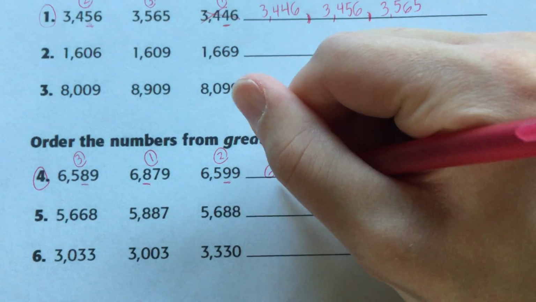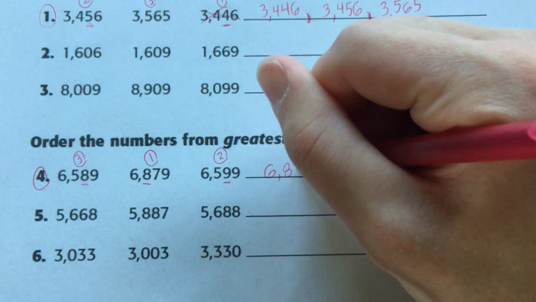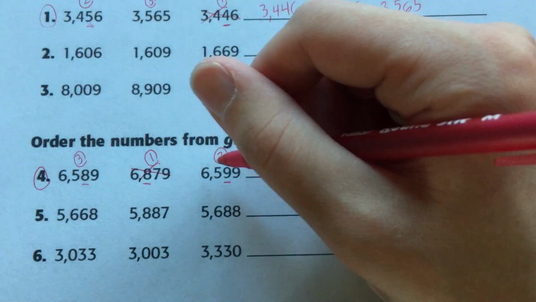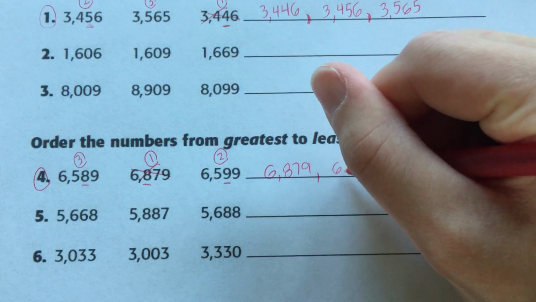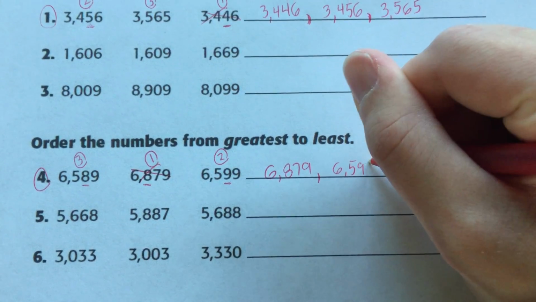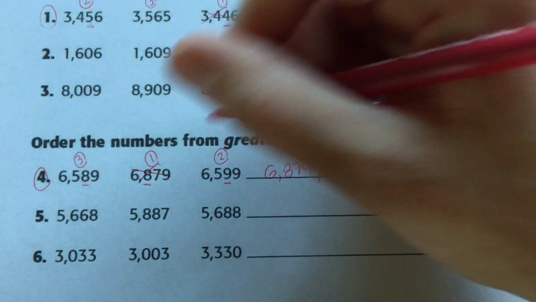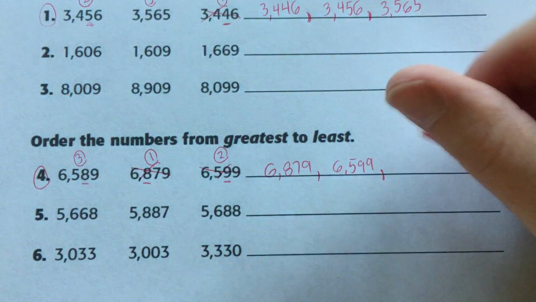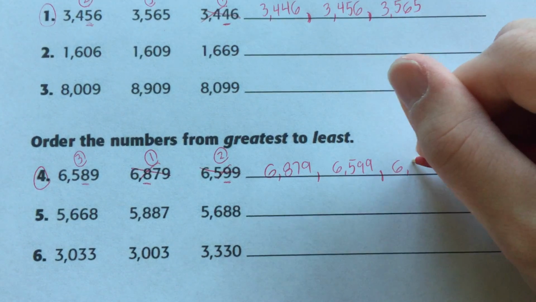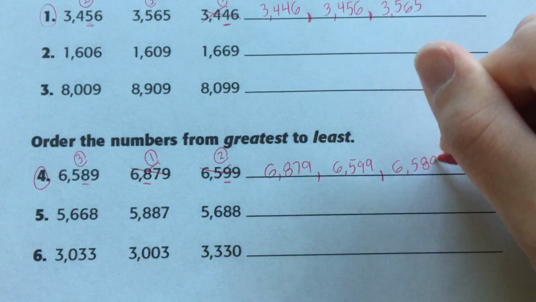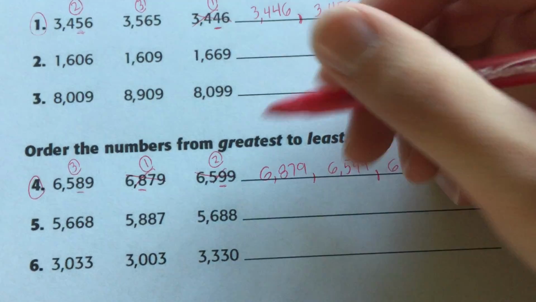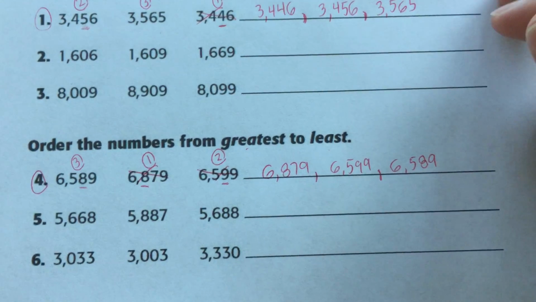And then we can write them out. So 6,879, big comma. Our second biggest was 6,599, big comma. And then we go to the smallest number, 6,589. And that is from greatest to least, right there, greatest to least.